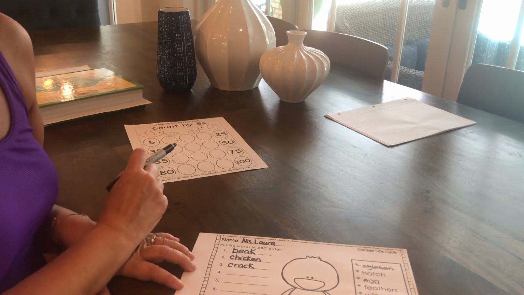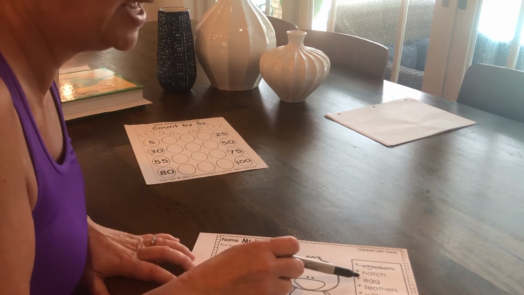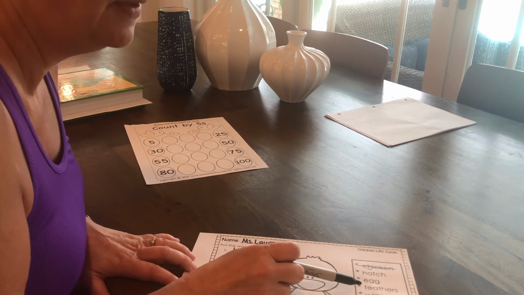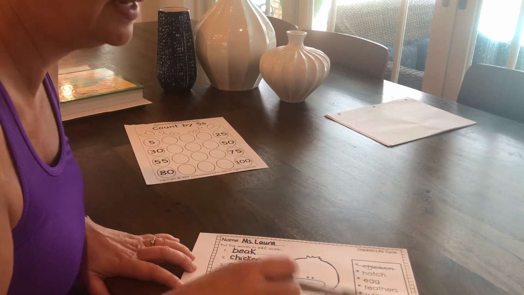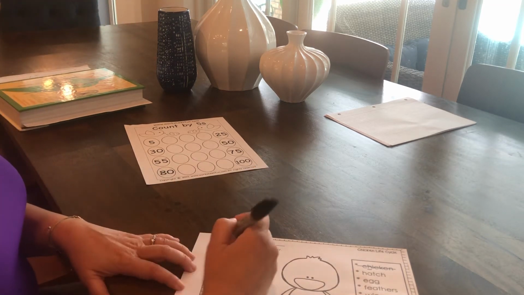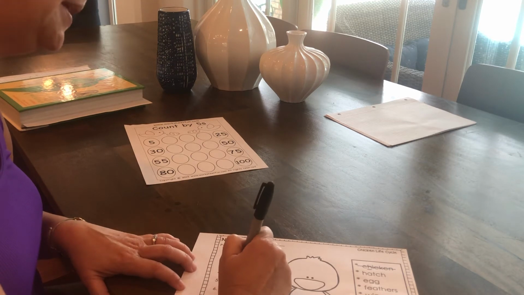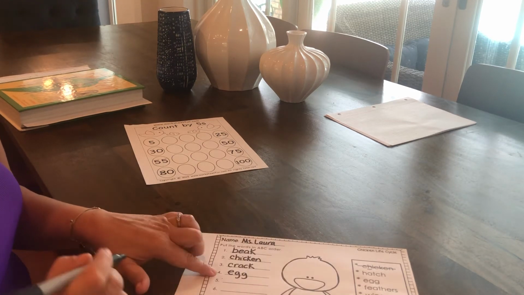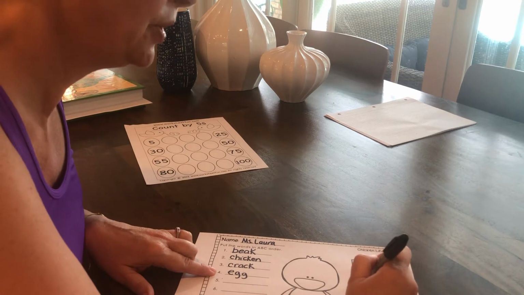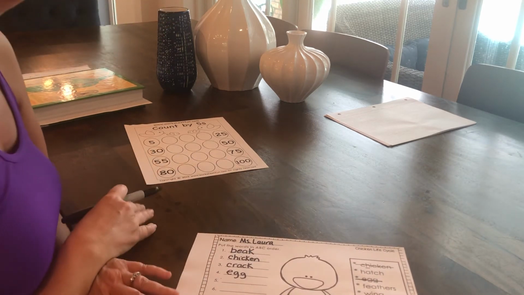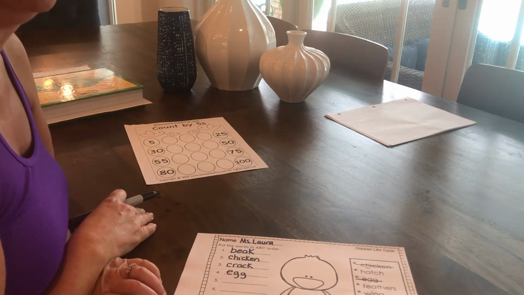Let's see if we have any E words. Hatch, egg, so we have 1 there. Feathers, wing, rooster, hen, and nest. So only 1 with E. So we know number 4 is gonna be egg, because it starts with an E. So let's go ahead and cross out the egg. And what comes after the letter E? Let's do it.